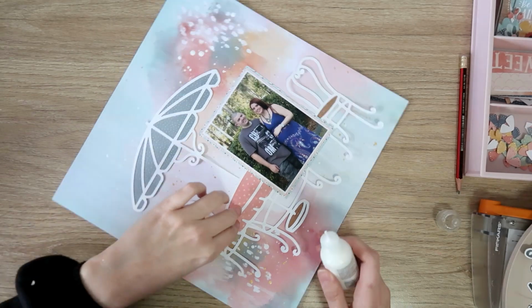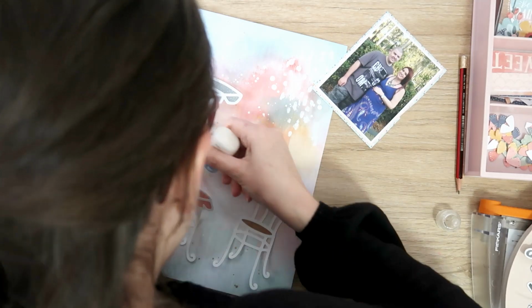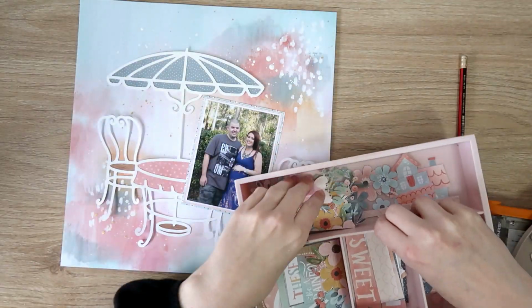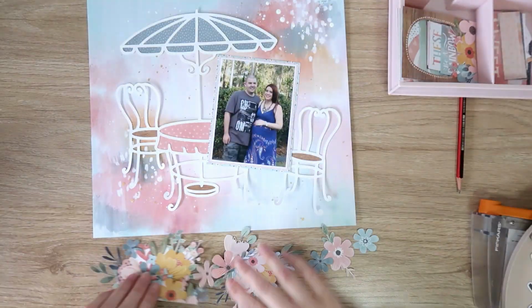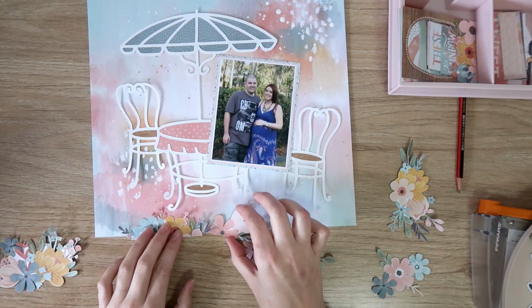I'm just going to glue my cut file down so that it doesn't move around too much while I embellish. I will add a title and some florals, of course. These are all ones I have fussy cut from the Garden Variety pattern paper. I've just gone ahead and fussy cut these off camera.